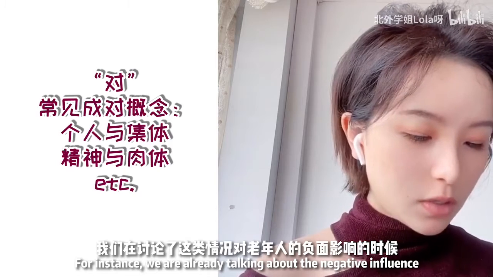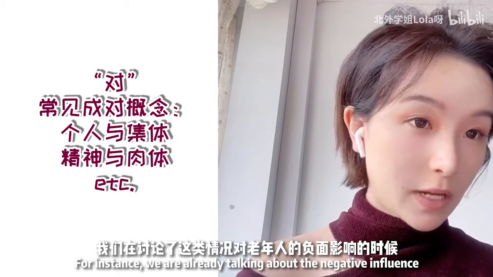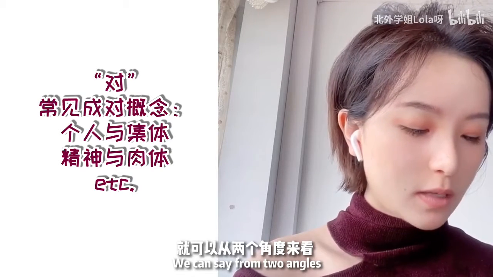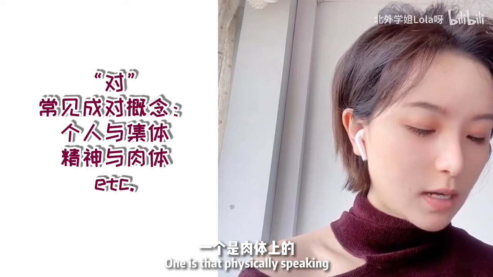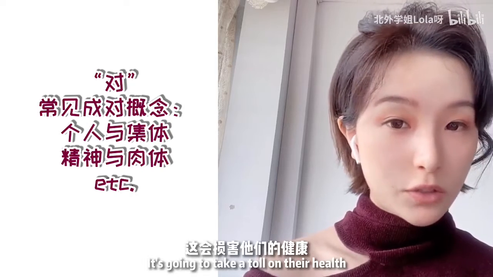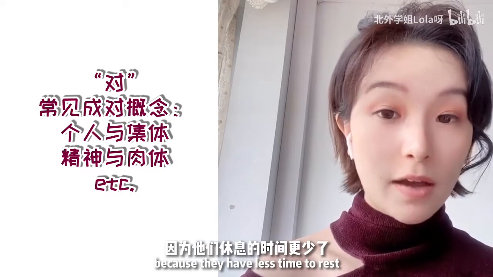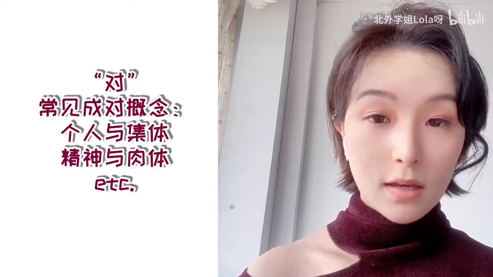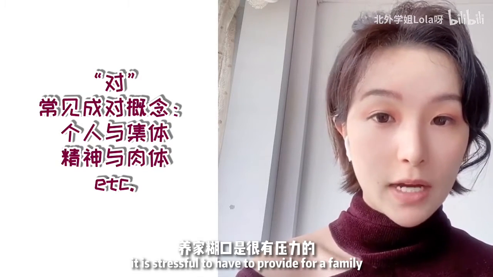For instance, we are already talking about the negative influence of such a phenomenon on elderly people. We can say from two angles. One is that physically speaking, it's going to take a toll on their health because they have less time to rest. And then mentally speaking, it is stressful to have to provide for a family.